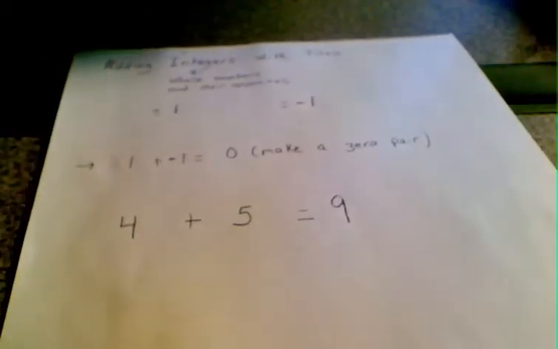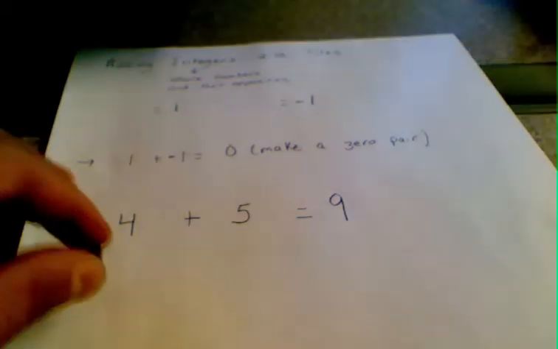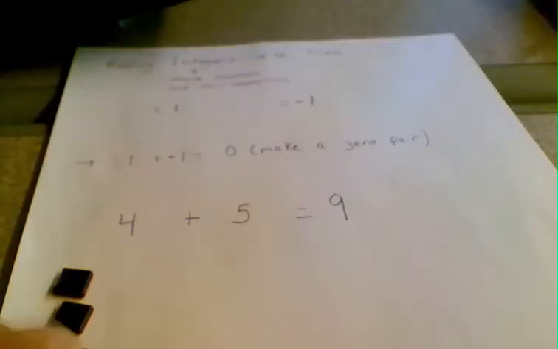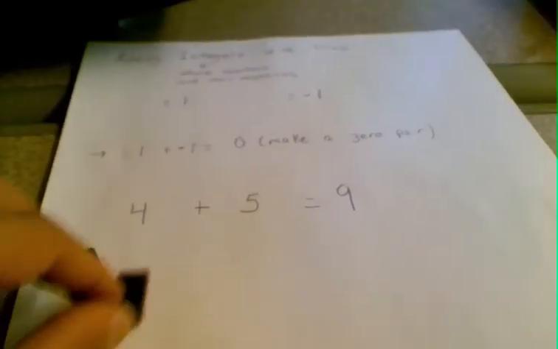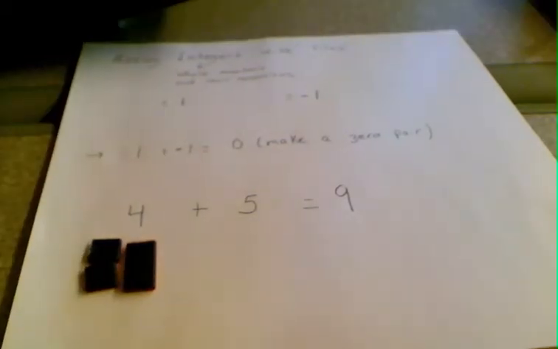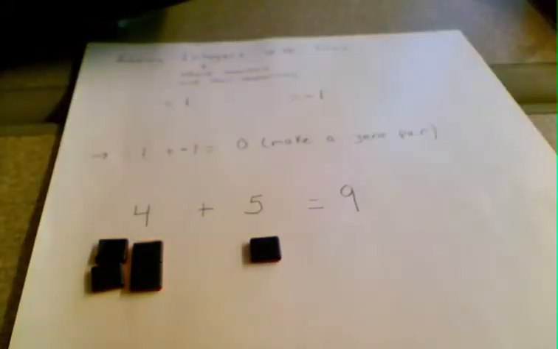Let's take a look at our first example of how this works here. We have 4 plus 5, and I know you guys all know that the answer is 9, and you could probably do that without tiles. But it will help you later, for some of you who are more visual learners, as to why this works. All right, so if we start out with 4 blue tiles, I want to add now 5 blue tiles.